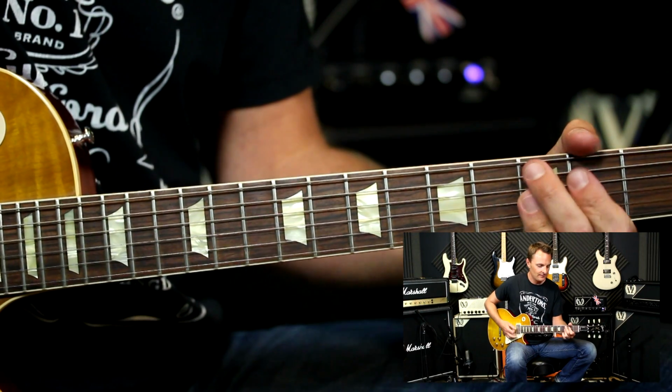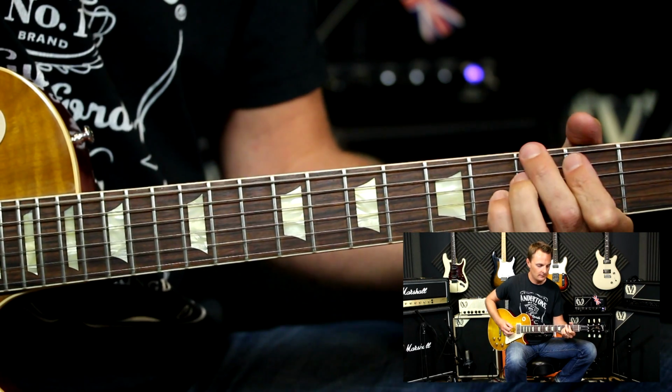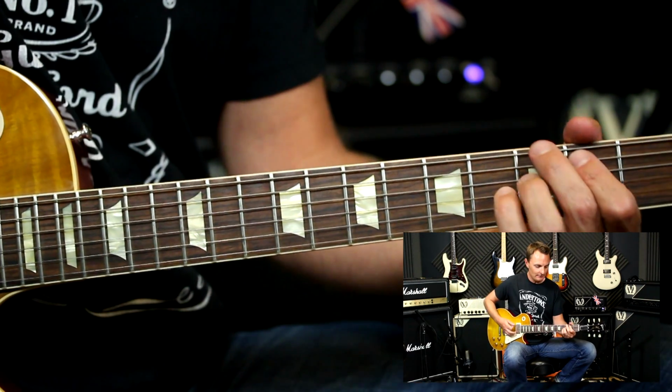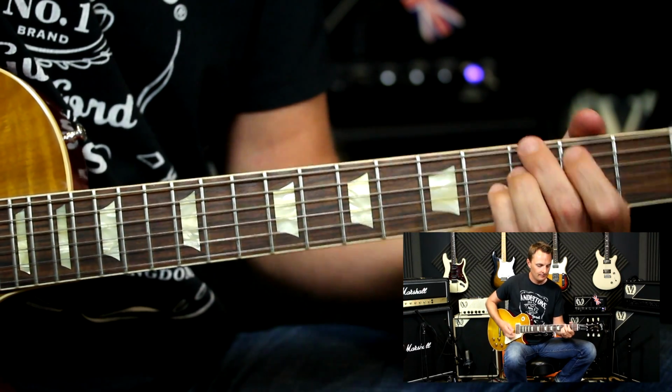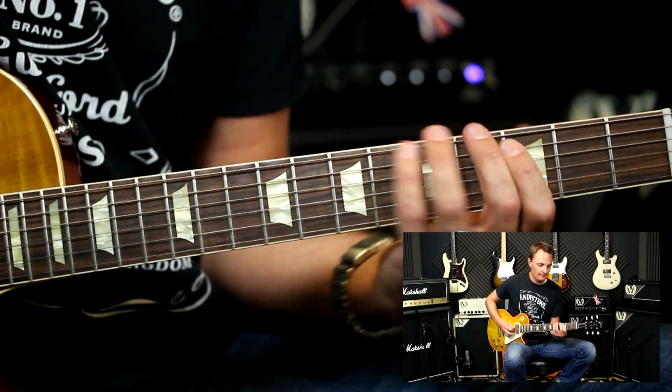Just for fun, I'm going to do this one in G, so the root note G, and the minor pentatonic.